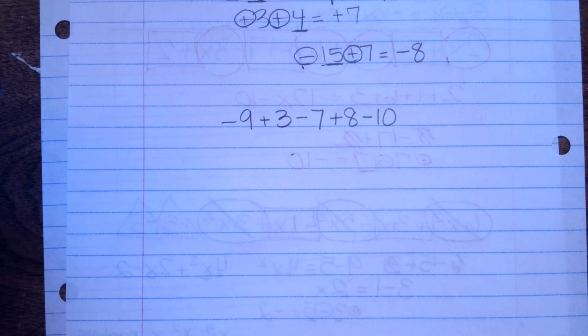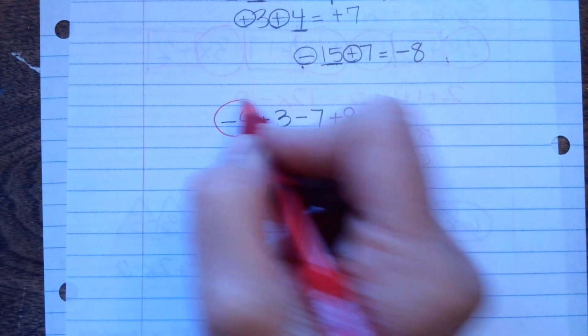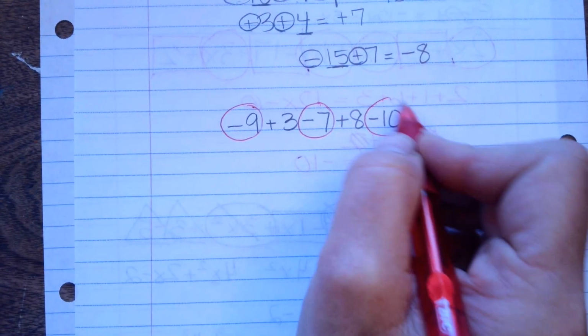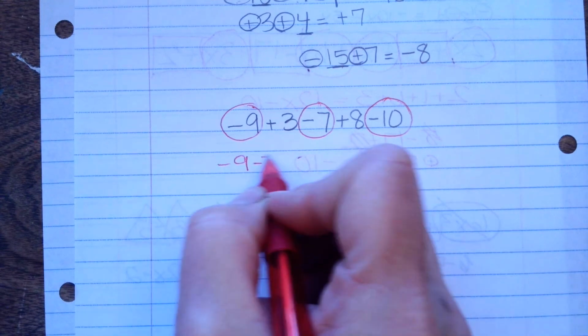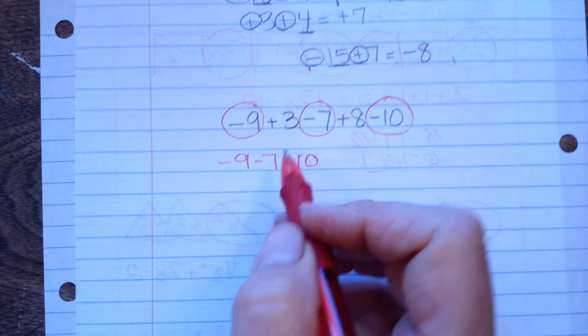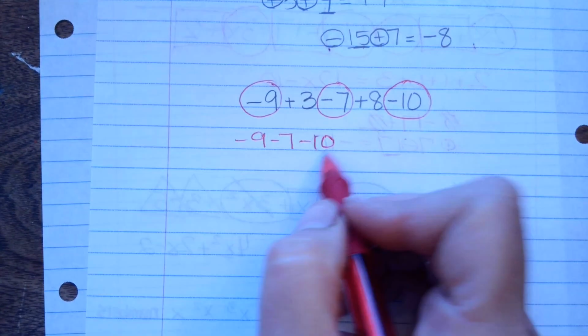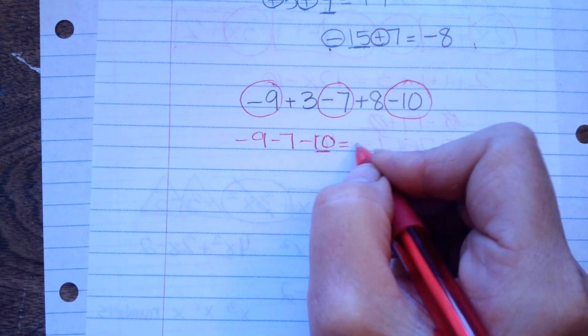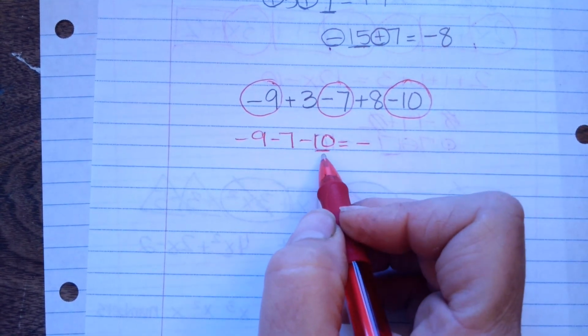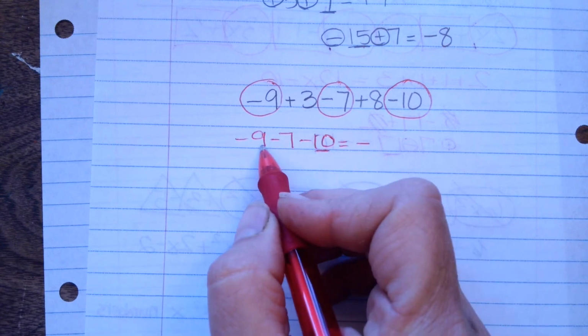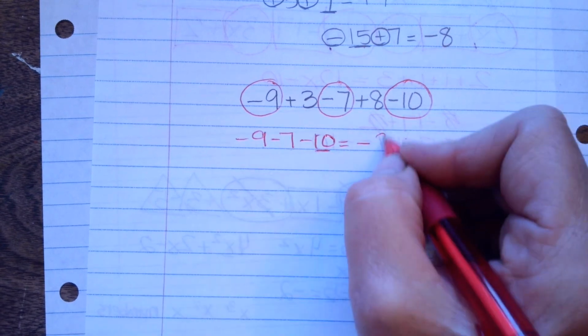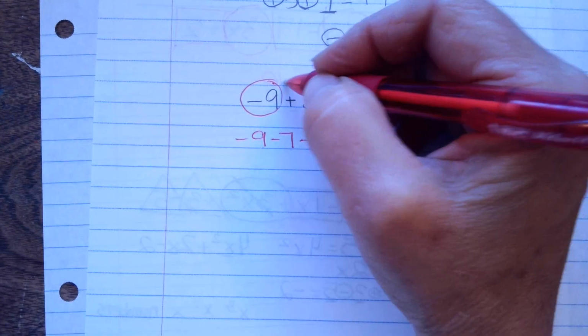For my answer, I got negative 15. Okay, so I'm going to do it. We have a negative and a negative. So I have negative 9 minus 7 minus 10. Biggest integer wins the sign. My biggest integer is a 10. So my answer is going to be negative. And then I add the integers together. 10 plus 9 is 19, 26. So I have negative 26.